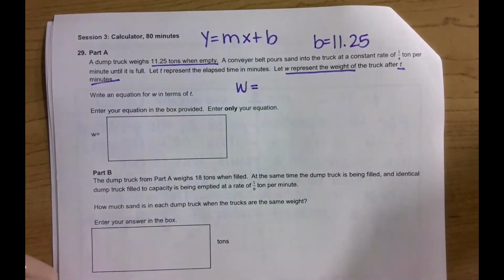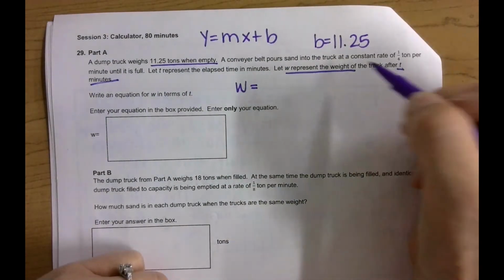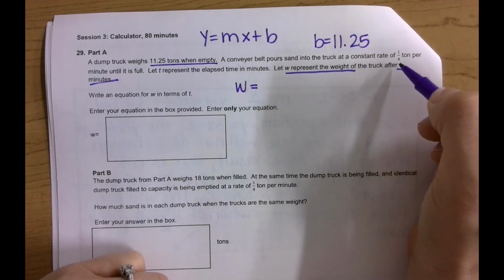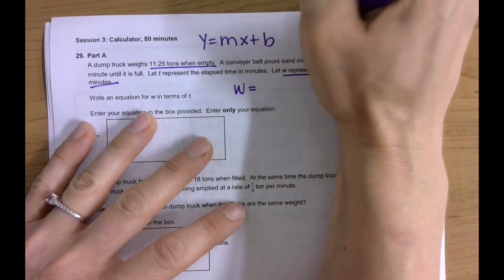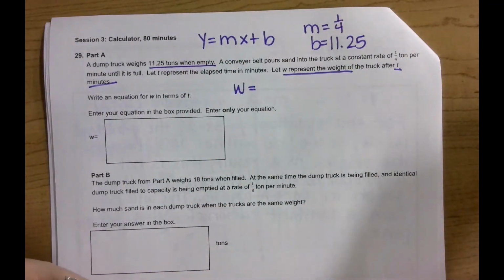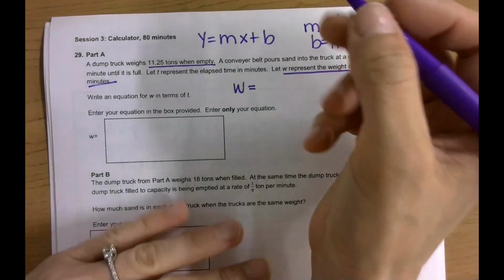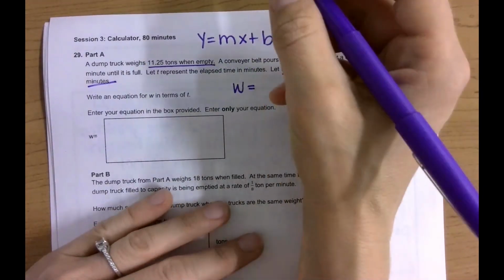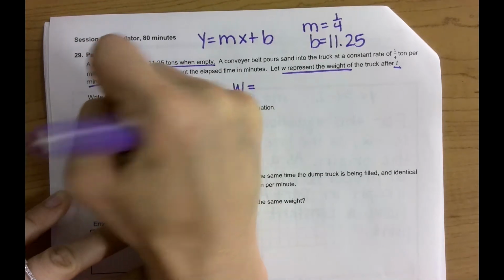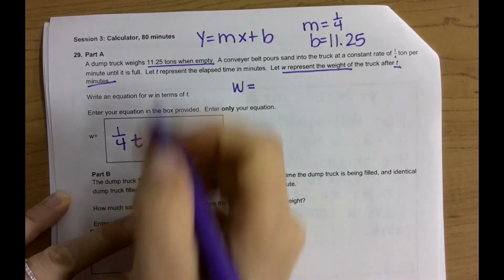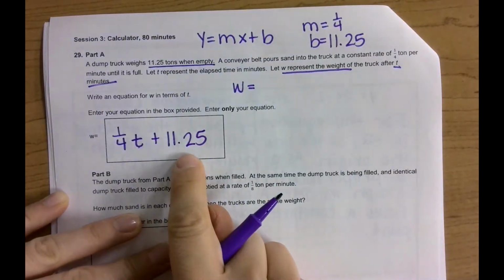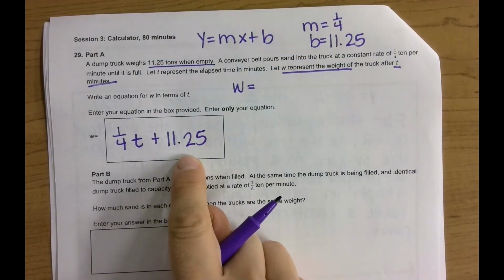And then our rate of change, it is pouring sand into the truck at a constant rate of 1/4 ton per minute. So that's our slope, 1/4. So our equation would be 1/4 T, 1/4 ton per minute, plus 11.25 tons for the starting weight.